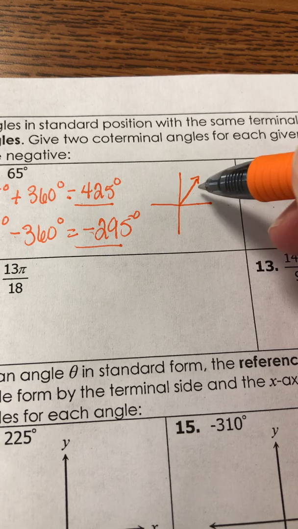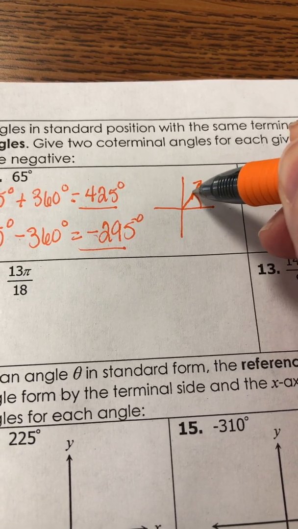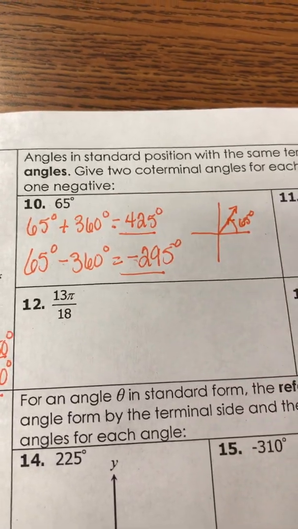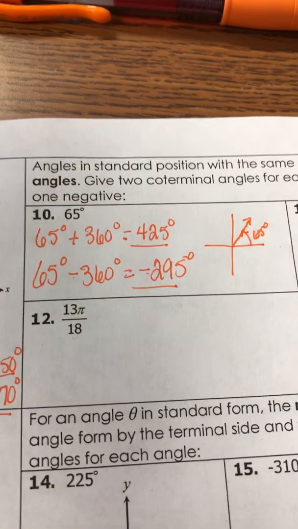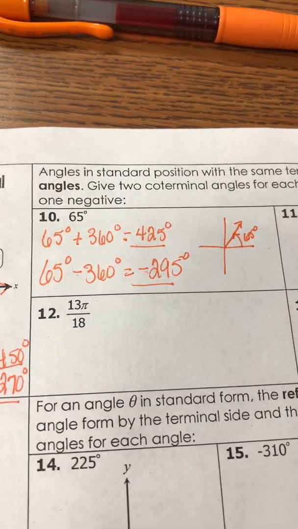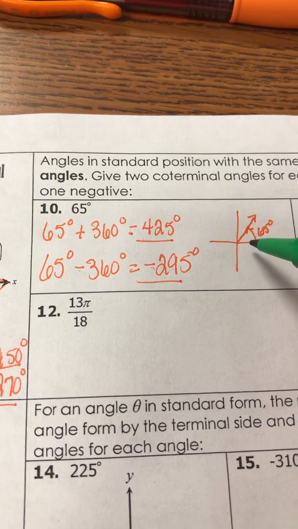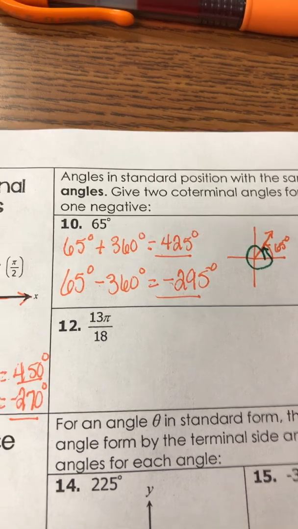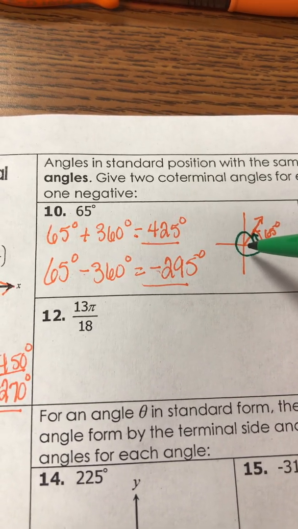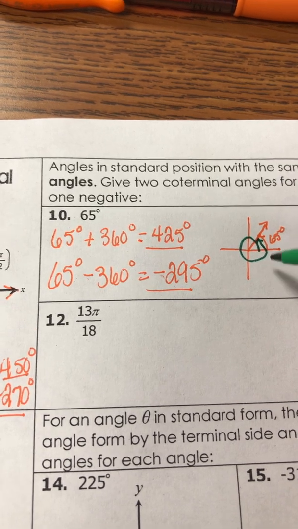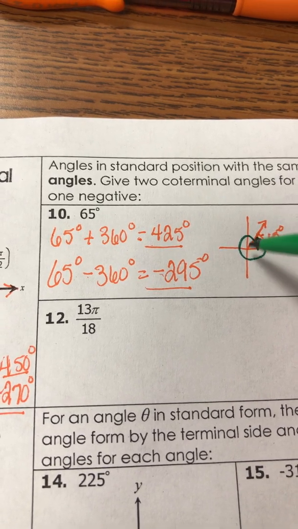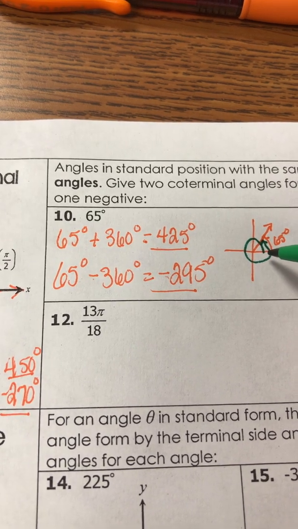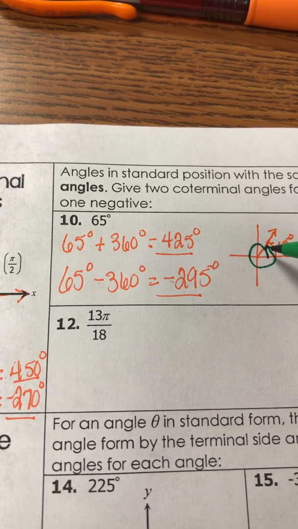Okay, so if you think about it, we know from here 0 to 90 degrees, 65 degrees is going to be, probably should have scooted that up just a little bit. So this right here is 65 degrees, okay? So 425 degrees is going to make one complete revolution and then go back down to the 65 degrees. So we'll start here and we'll make one complete revolution and then back up to 65. So this one right here is my 425 degrees, the green one. So they share this same terminal side. So 65 degrees and then 425, that's 360 plus 65, okay?